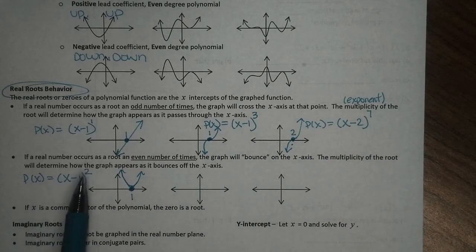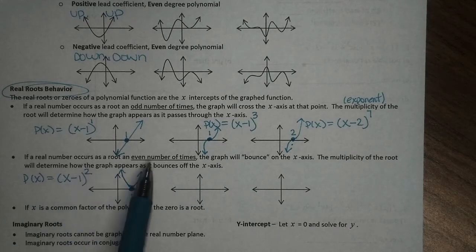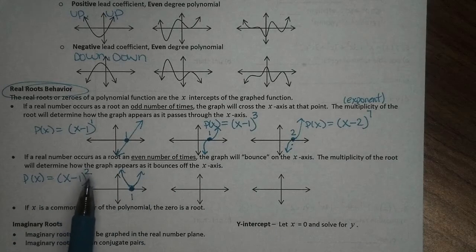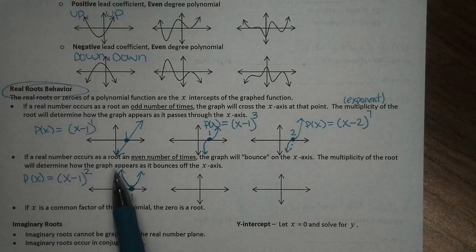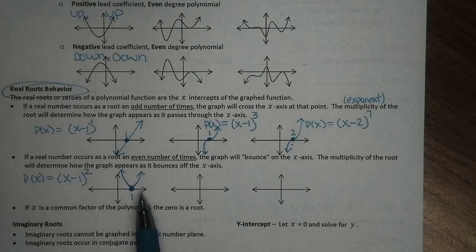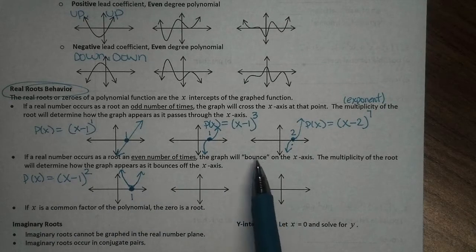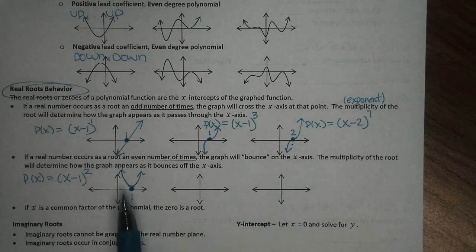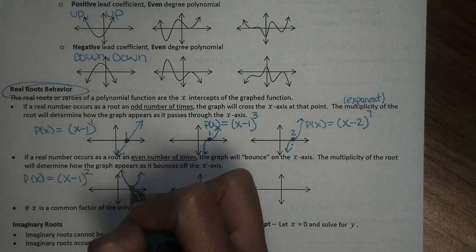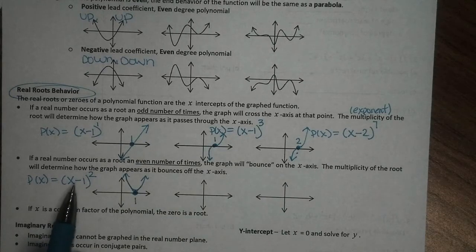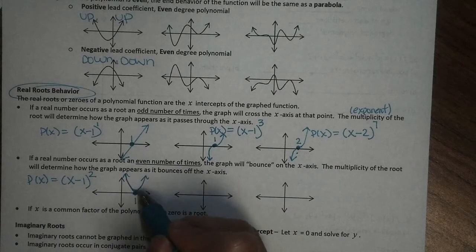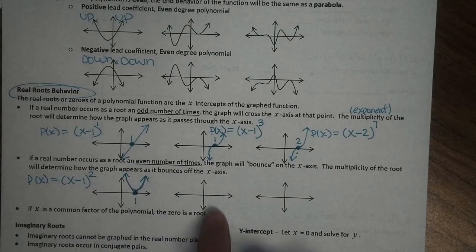Next, when your exponent is even, like 2, 4, 6, instead of your graph crossing the x-axis, it's going to do what's called bounces. Make sure you know that because you will have this term on your progressive test. So bouncing off the axis means that you're graphing and then at your root, so here the root is 1, instead of crossing the x-axis, it bounces right off.